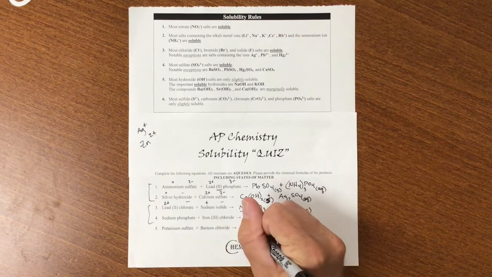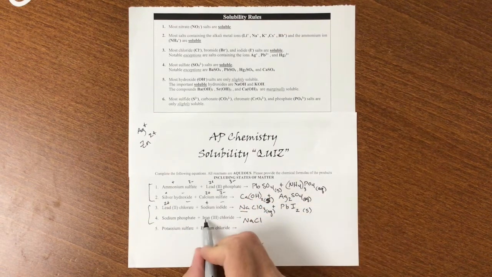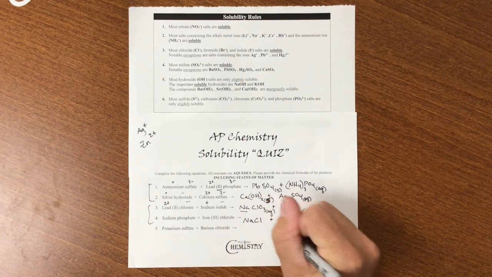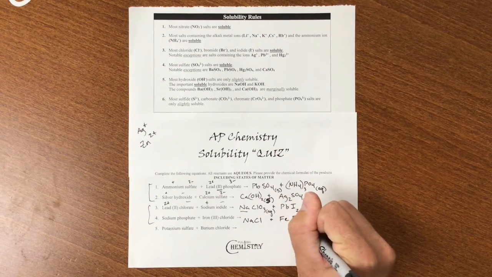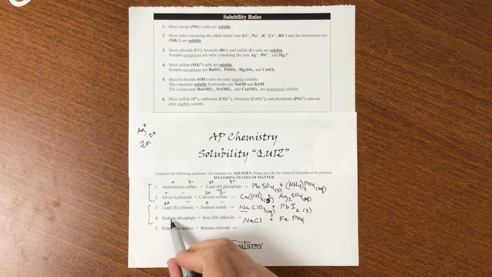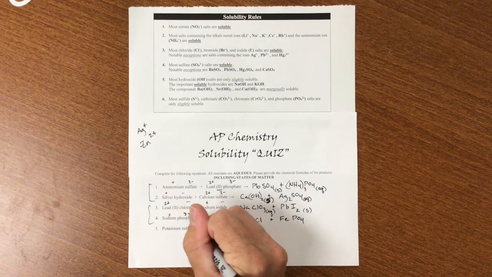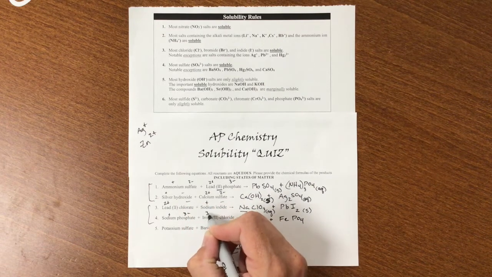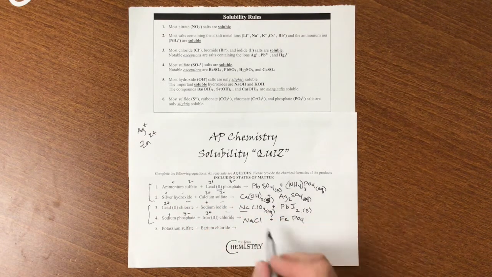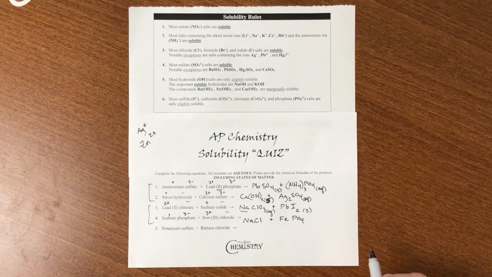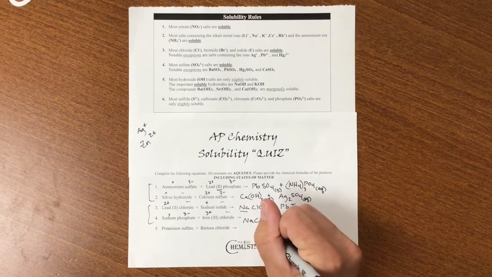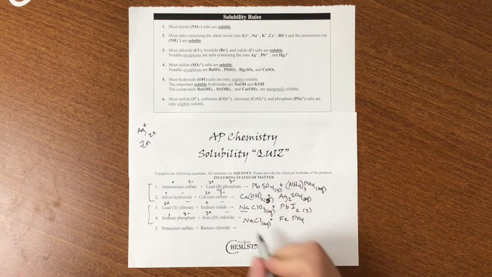Sodium is now with chlorine. Iron is now with phosphate. I have a +1, -3, a +3 because of the Roman numeral, and a -1. So, oh, the 3's are together, the 1's are together. Sweet. So, right away, this has to be AQ. How do I know that?